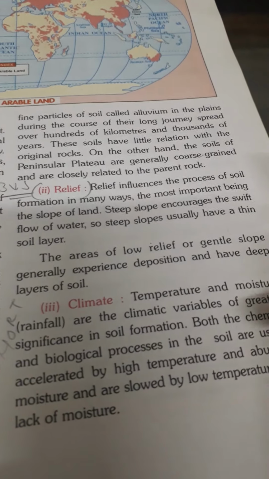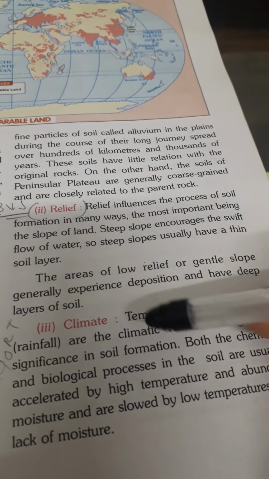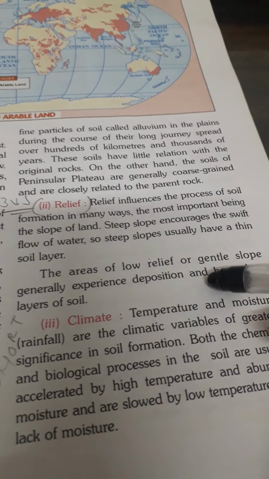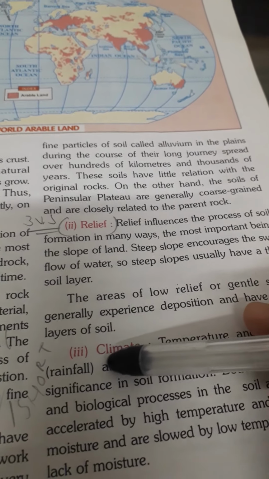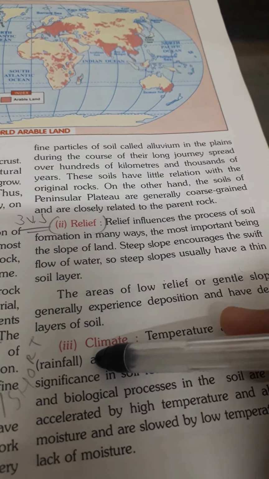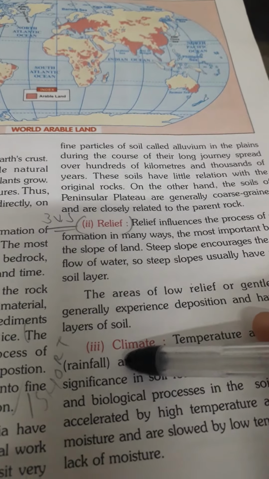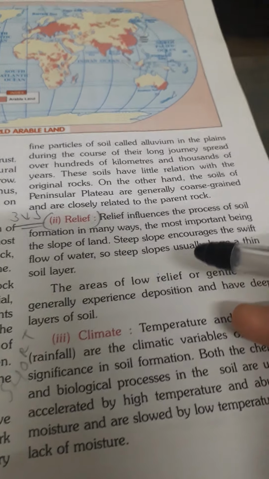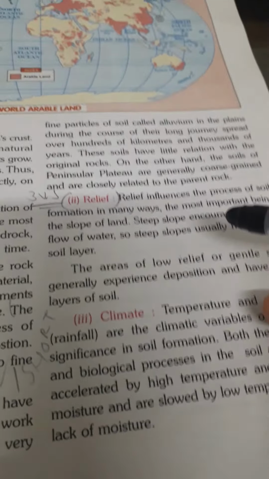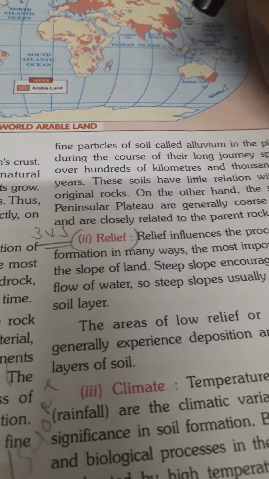But if the slope is gentle, then there will be deposition and a deep layer of soil. The third most important factor which influences soil formation is climate: rainfall, temperature.